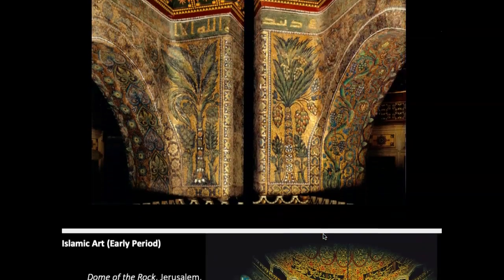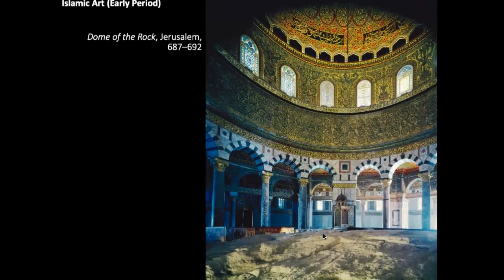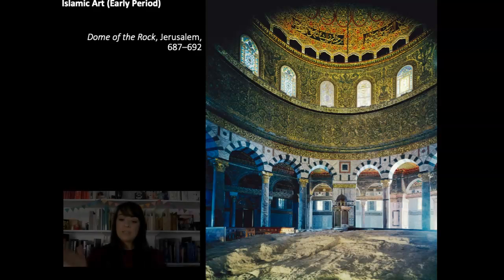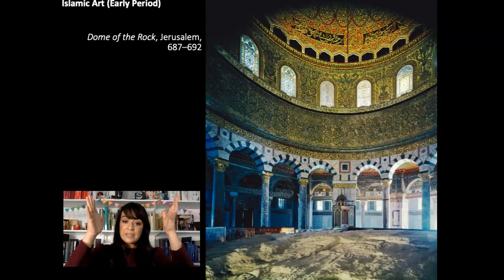Here we are standing at the edge looking into the sacred rock that is protected by the dome. And remember what we said about how the dome is symbolic of heaven.